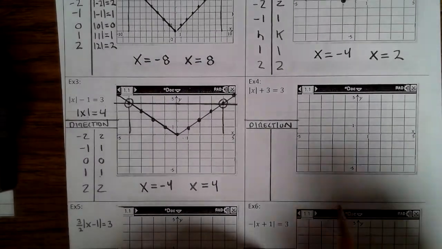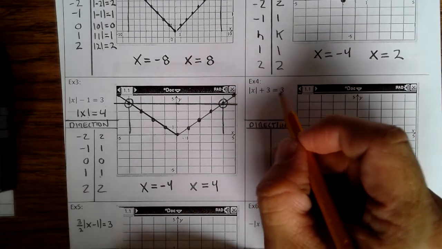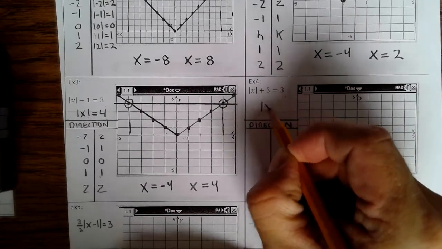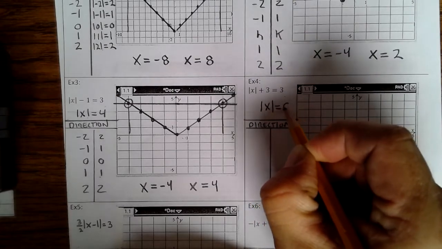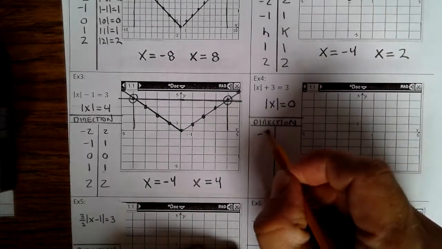Okay, example 4, we need to isolate the absolute values. We need to subtract 3 from both sides. Well, when you do that, that becomes 0 and this becomes 0. So the absolute value of x equals 0. Okay, well, the absolute value of x is just the parent function, so our points are negative 2.